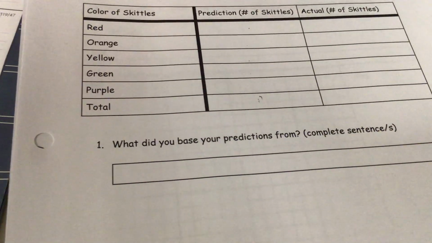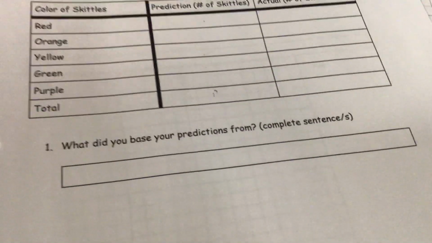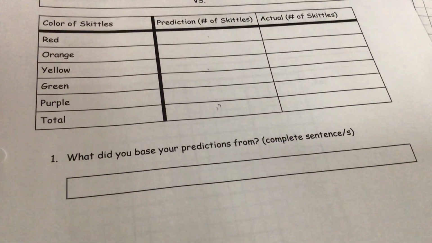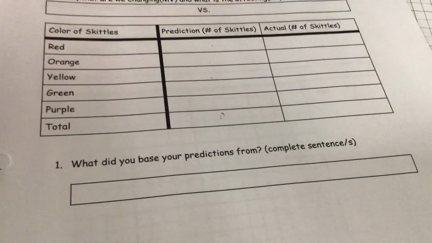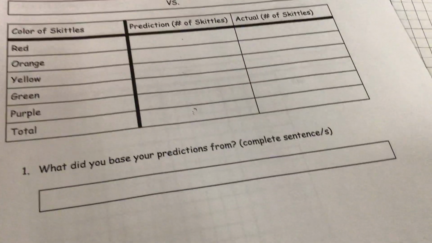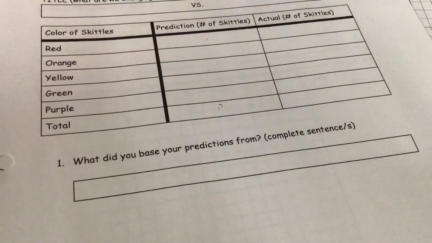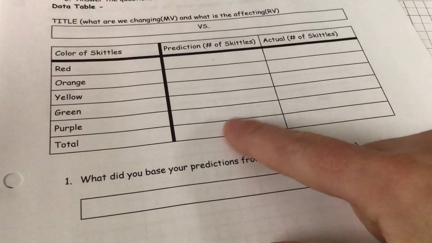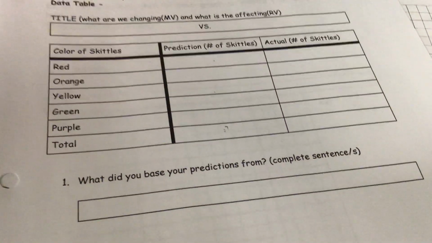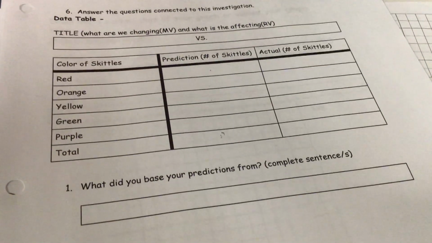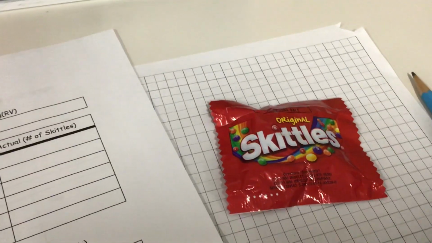What did you base your predictions from? So complete sentence or sentences. Was it a random guess, which is absolutely fine? Did you base it on your favorite color, favorite flavor? Did you just divide it evenly, maybe? If you had a total here, did you divide it evenly? Or maybe you've had experience with a fun-sized package of Skittles before.